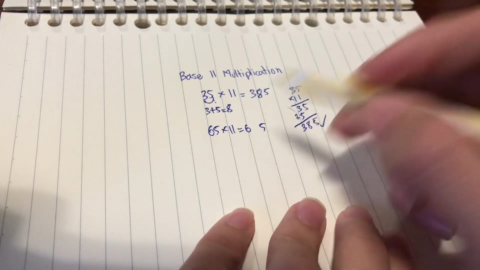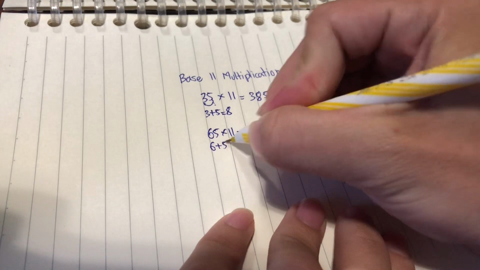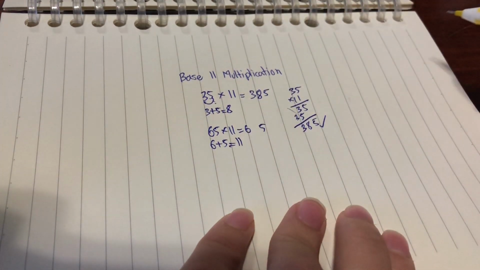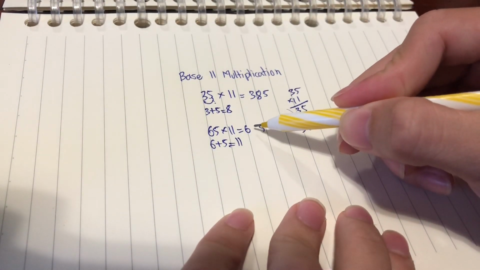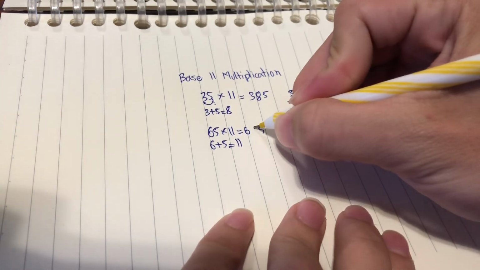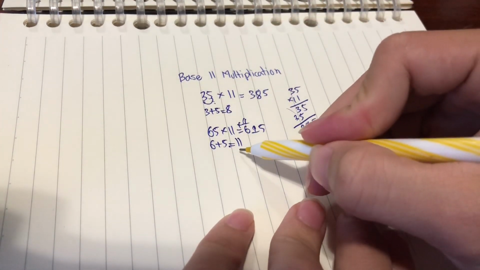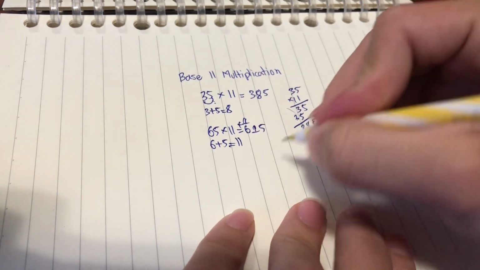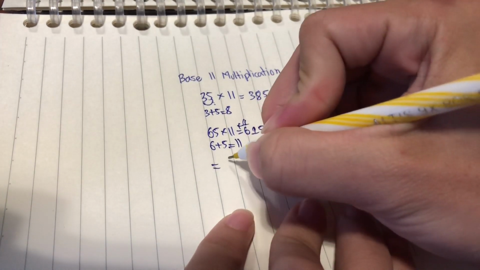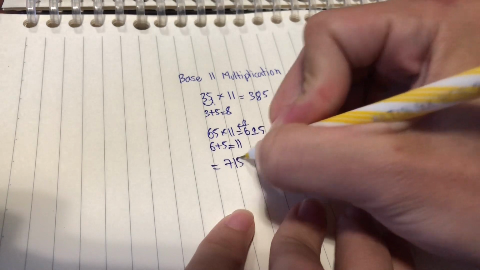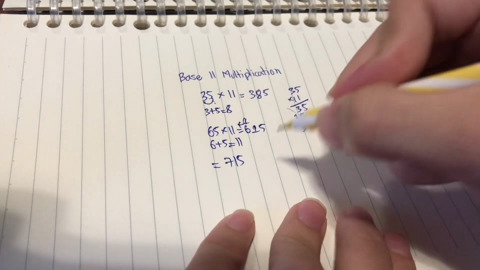it's a little bit different because 6 plus 5 equals 11, and we don't put 11 here, we just put 1 here and then carry the extra 1 here. So 6 plus 1 equals 7, so the exact answer here is gonna be 715. You see, it's pretty easy and simple.